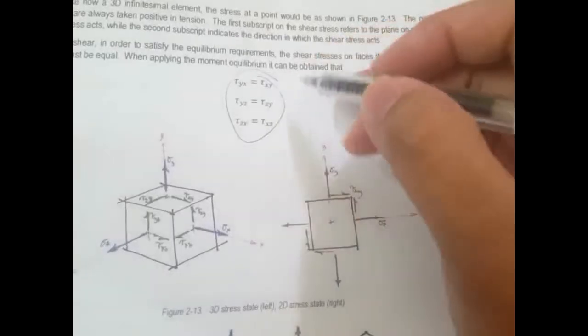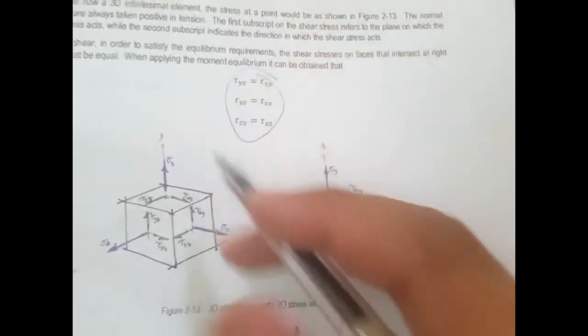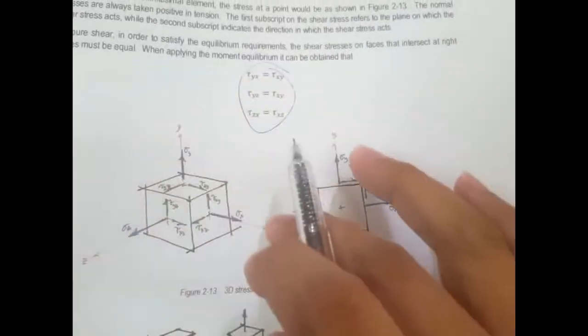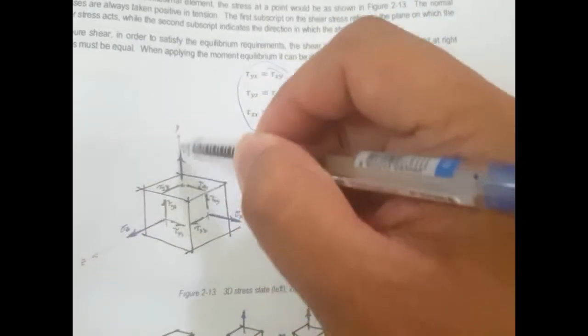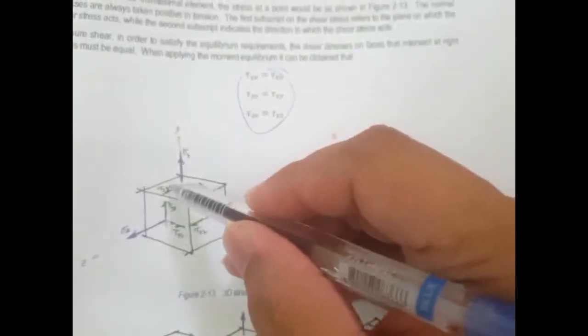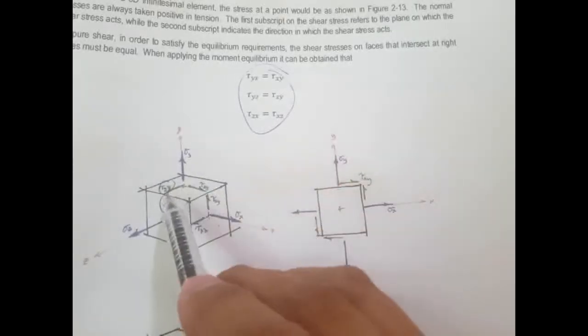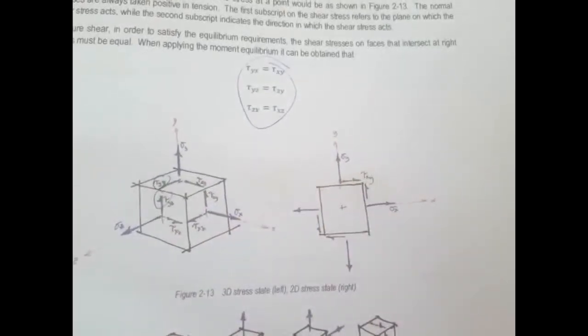Cauchy also derived the relationship between these stresses, because this is the complete picture. This is the normal stress, and we have these shear stresses.